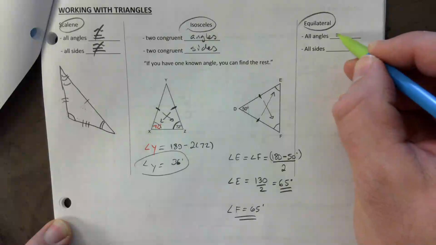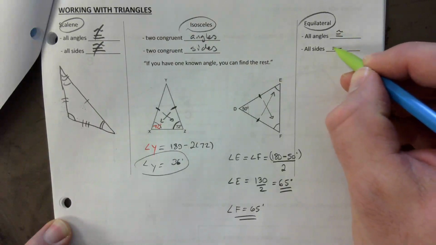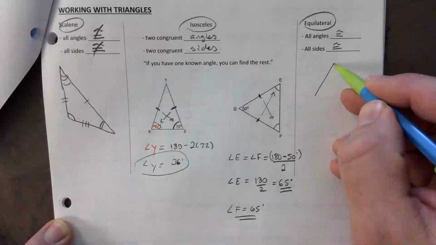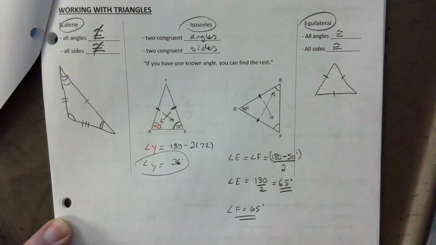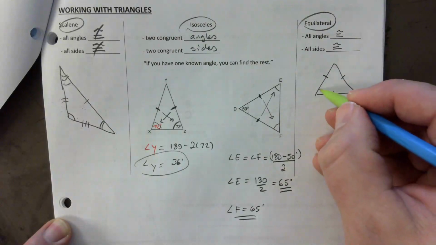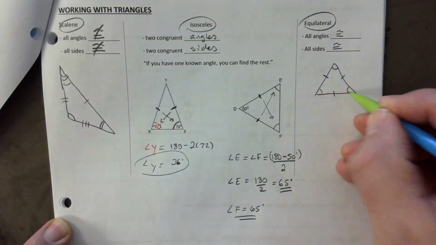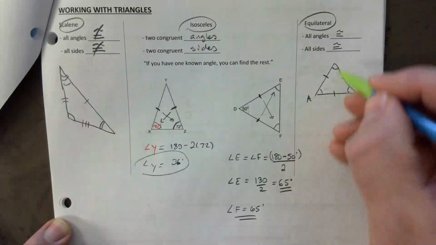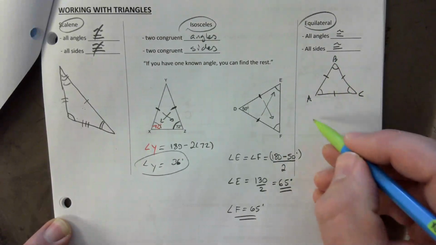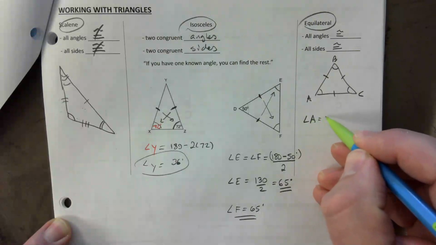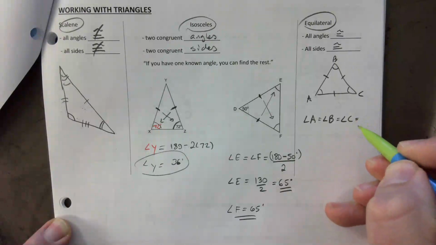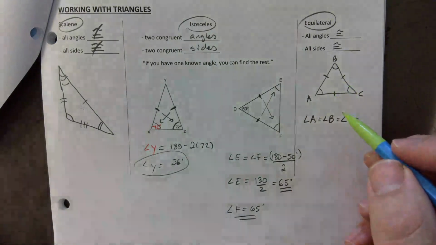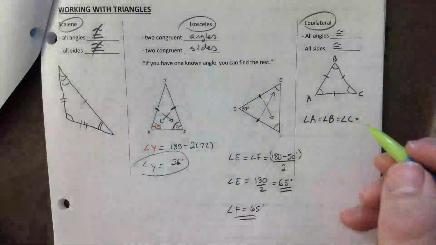All angles are congruent and all sides are congruent. Doesn't matter if it's a big triangle or a small triangle. If all three sides are the same, all three angles are going to be the same. Let's go A, B, C. What are all angles going to be equal to? They're adding up to 180. If you divide that by 3, you get 60, right?